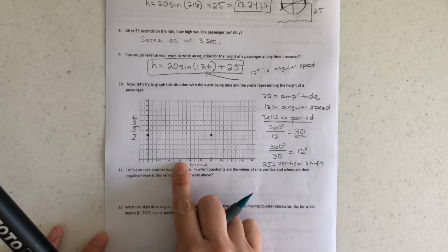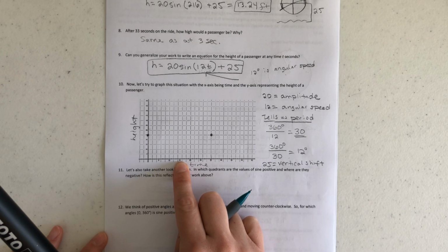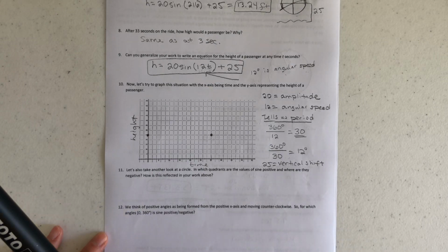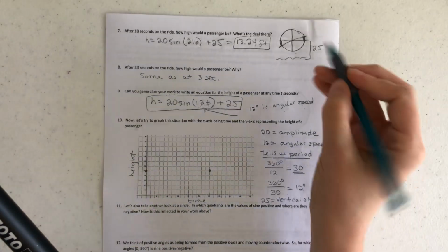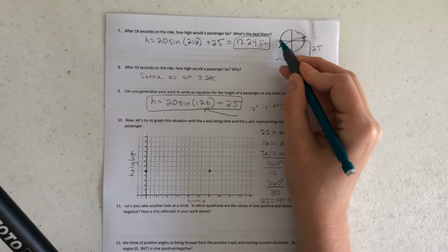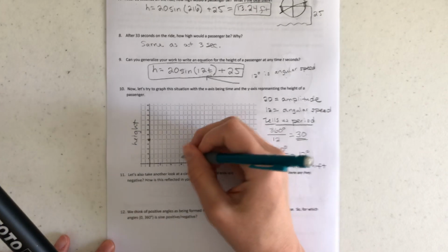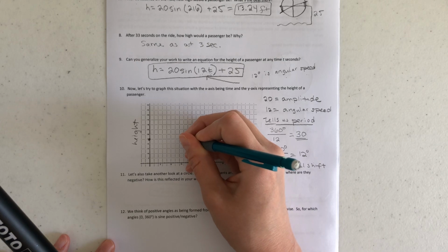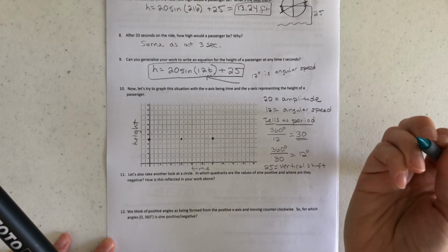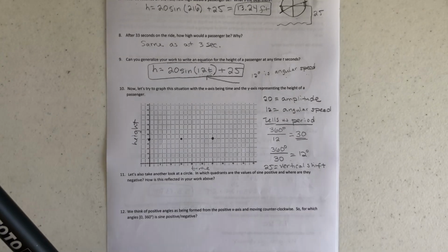In the middle of time, 15 seconds into this ride, I am also at that same midline. I'm at the middle of the Ferris wheel. Here's where I start, here's where I end. Halfway through, I'm at that same height. So at 15 seconds, I'm going to go ahead and plot that point as well. There's 3 of them right there.